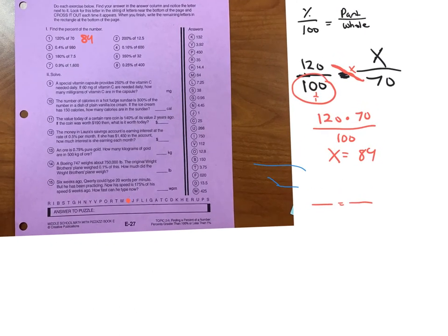So we know the percent is 250 over 100, and I'm going to put 60 on the whole. I know it feels like it should be a part, but 250 is going to be bigger than that. So let's put x in the part.